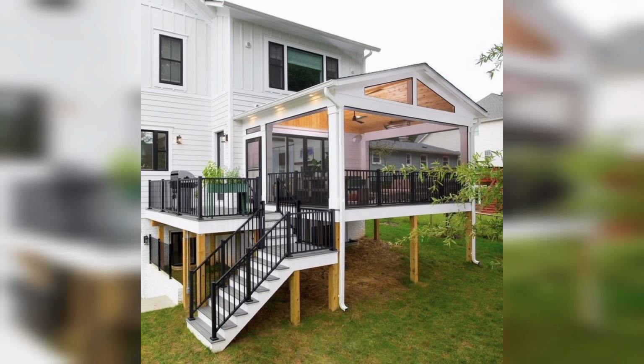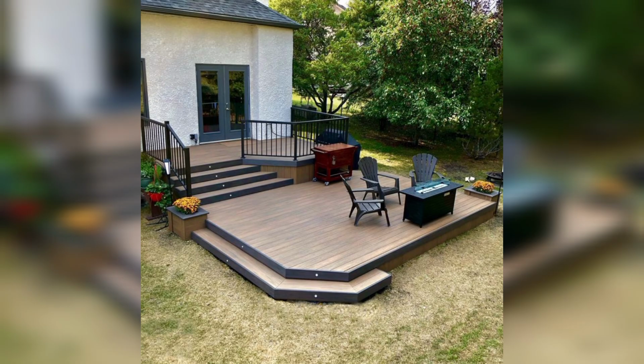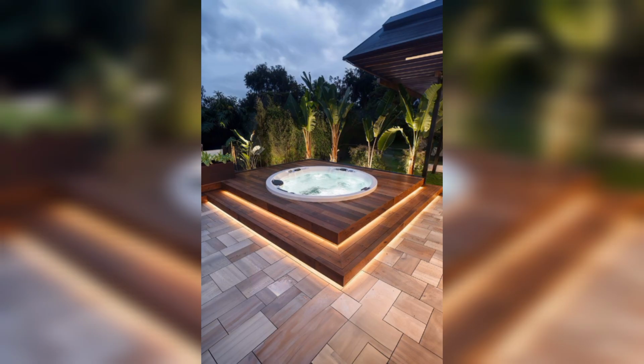allowing the freshness of the deck, and adding a bench parallel to the corner can also provide versatile seating.